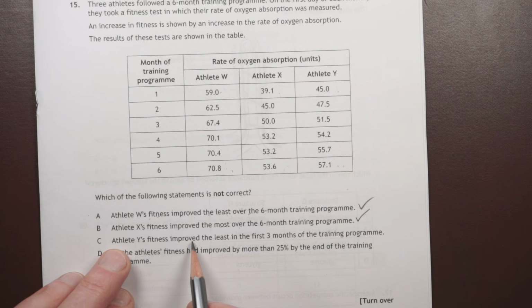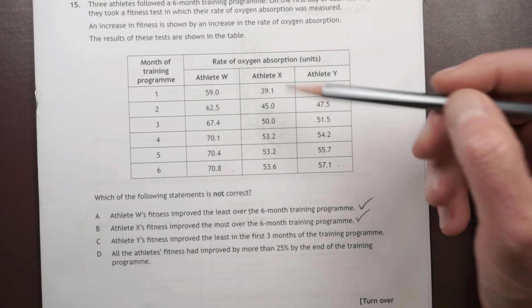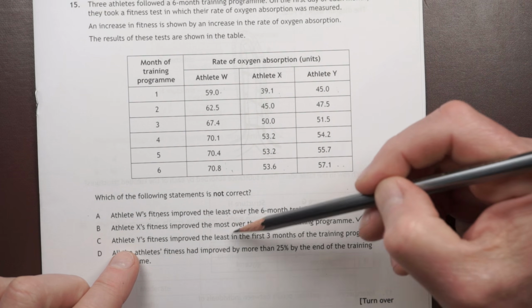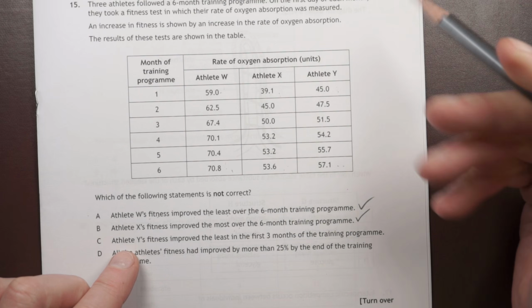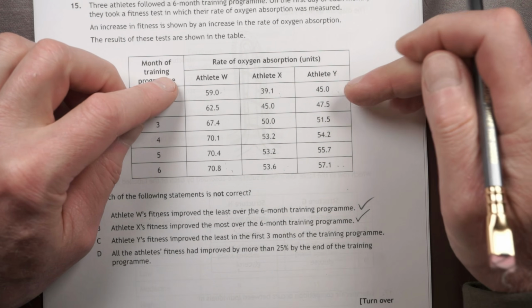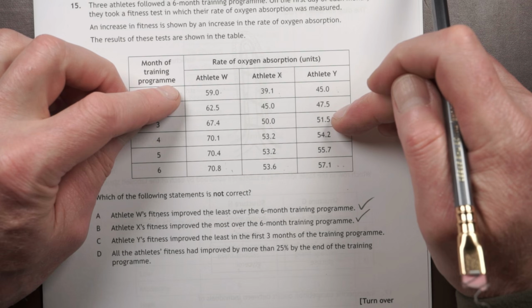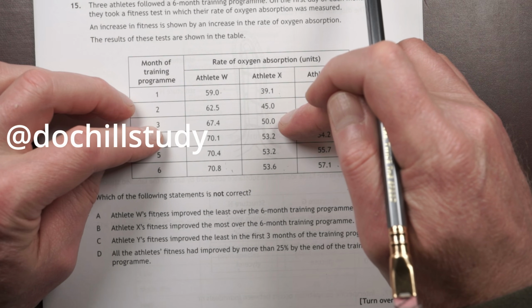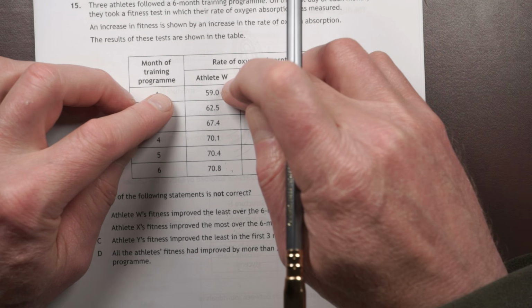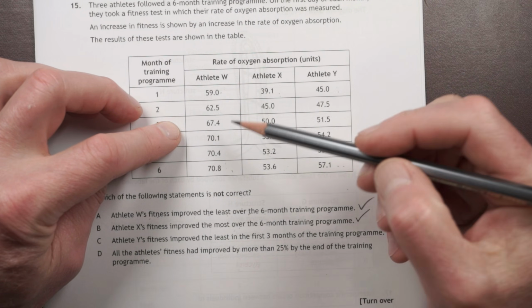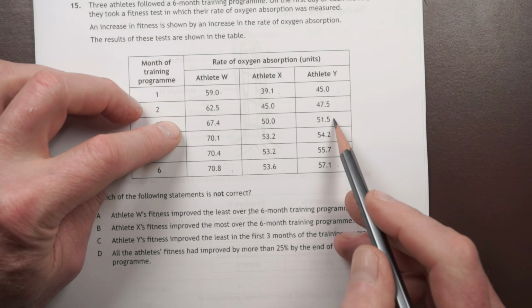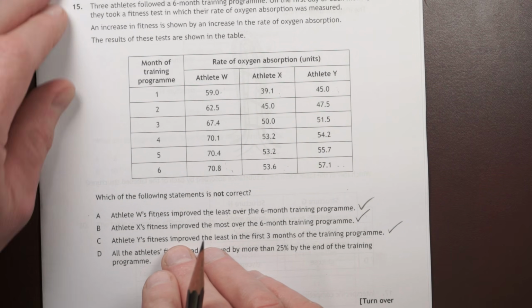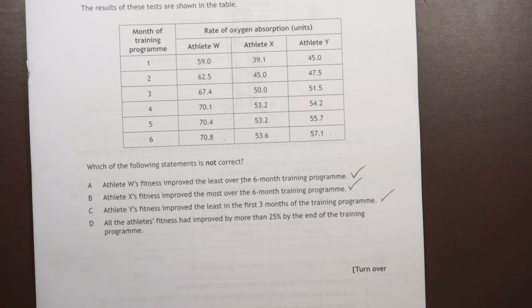Okay, athlete Y's fitness improved the least in the first 3 months. Oh, caramba. I hope everybody had plenty of time to do this question. Okay, so athlete Y's fitness improved the least in the first 3 months of the training program. So the first 3 months, athlete Y the least. 45 to 51 is 6.5. 39 to 50 is, well, it's 11-ish. And 59 to 67, that is more than 6.5, because that's gone to 7. Okay, so that's also true. He was the least, or she was the least. Could be a female. I don't know. Don't say any genders up here. So that only leaves one.